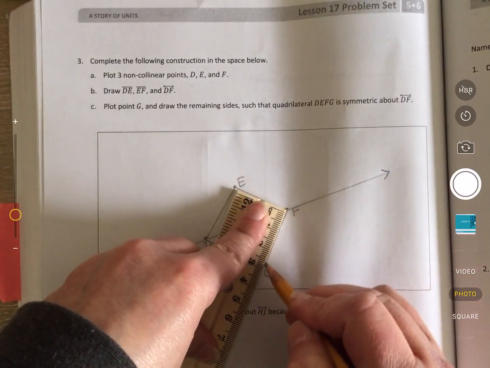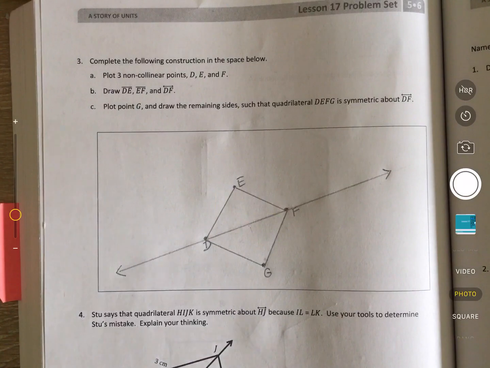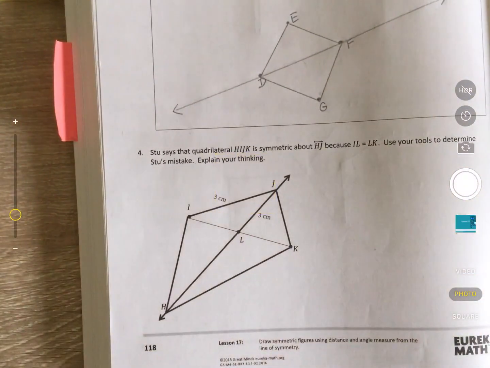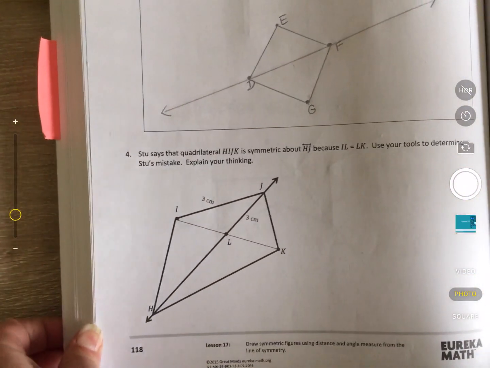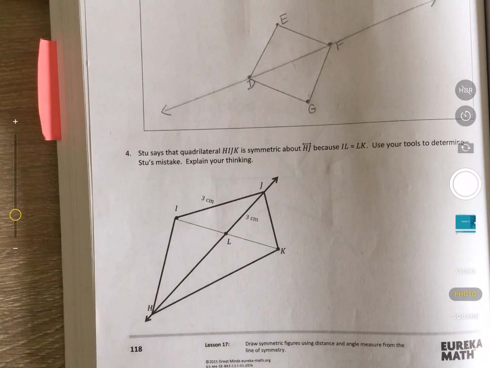This was a little confusing at first too. So, okay, well, I'll read it and then explain. It says, number 3, complete the following construction in the space below. So A, plot 3 non-collinear points D, E, and F. Collinear. Sorry, I'm thinking kitchen stuff. Not a colander, it's collinear.